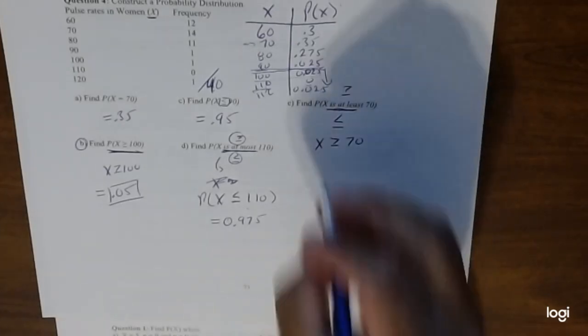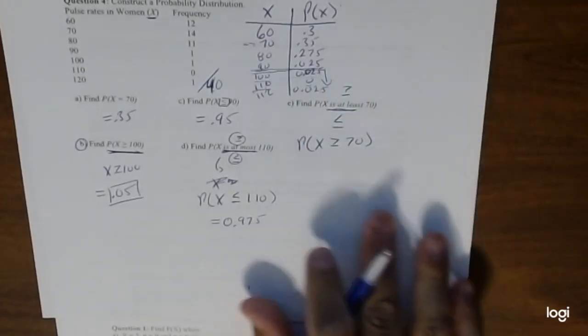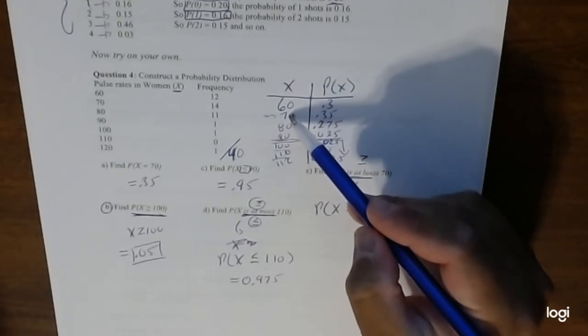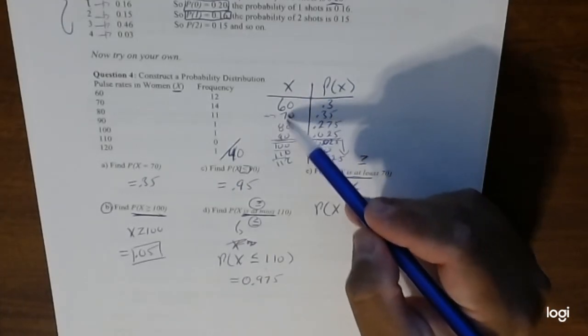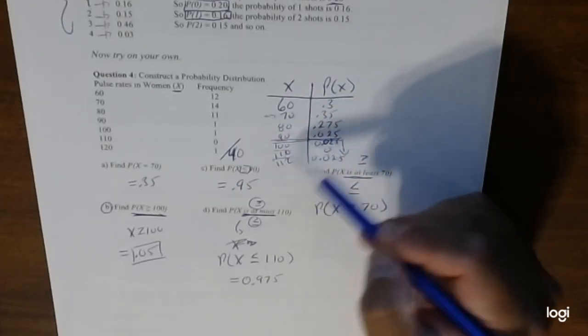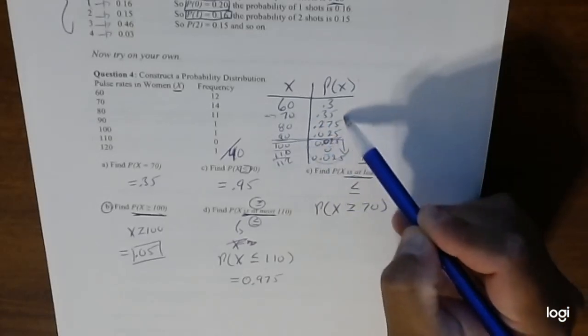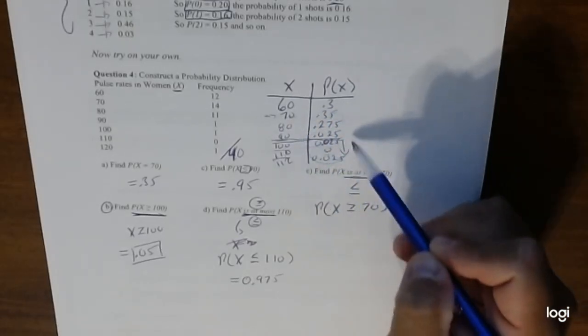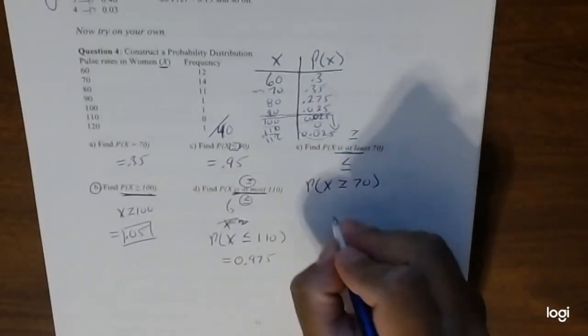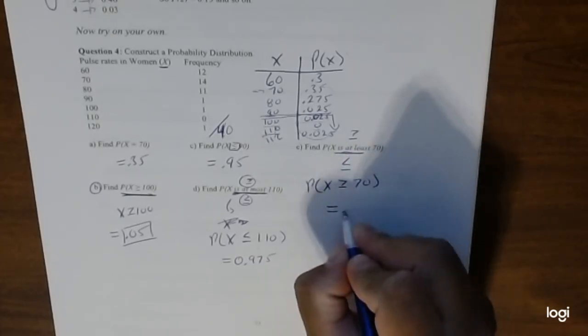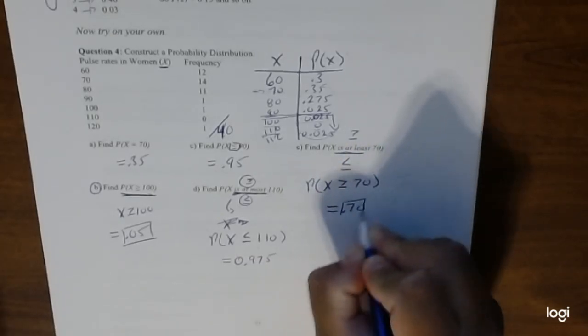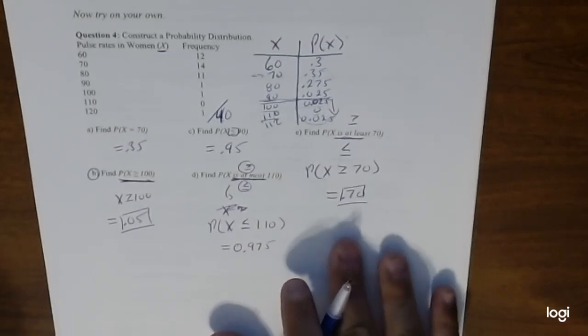So since we want everything 70 or above, we go back over here. From 70 or more, right? So 70, 80, 90, all the way down, meaning we're adding all of this together now. So we add all of this together, that's going to equal what? Should give you 0.70, I believe. We add them all up. Okay.